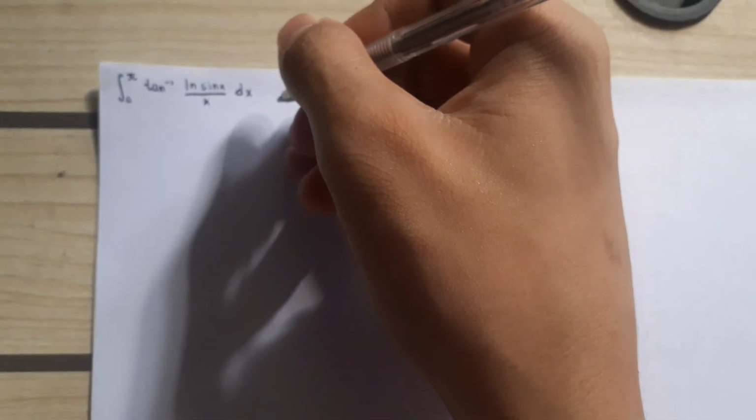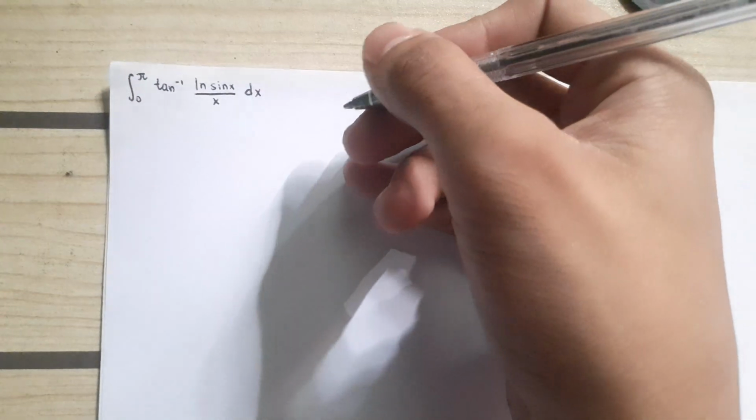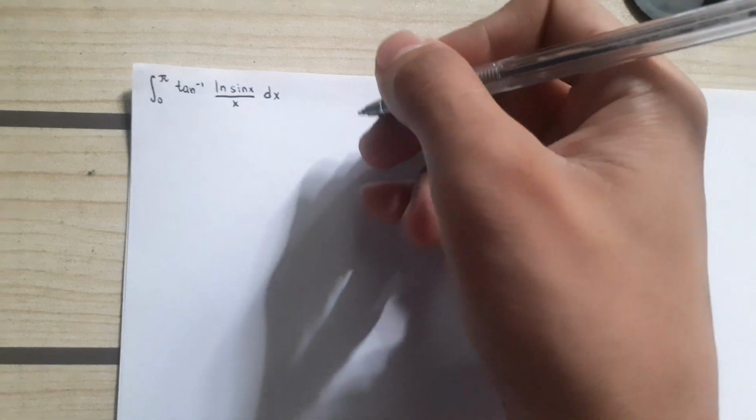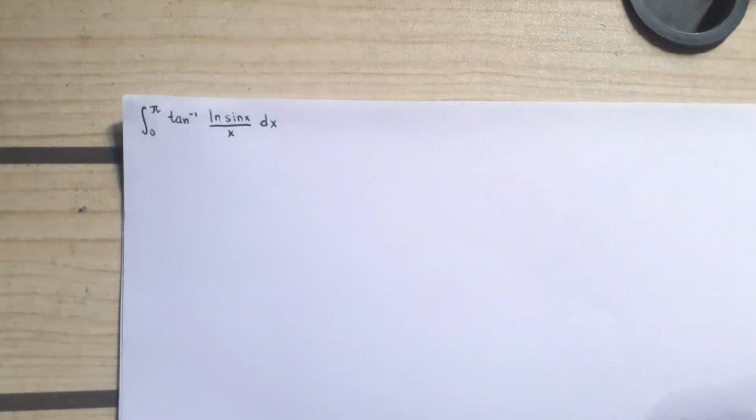We will solve this integration problem posted by IntegralSpot from Twitter. And to start with this problem, let us recall the concept of complex logarithm. So here complex logarithm is given by this identity.